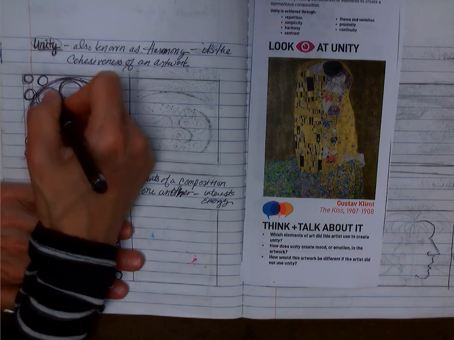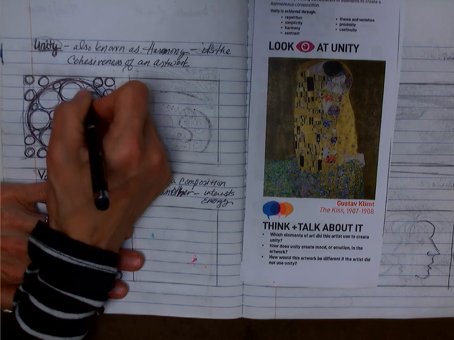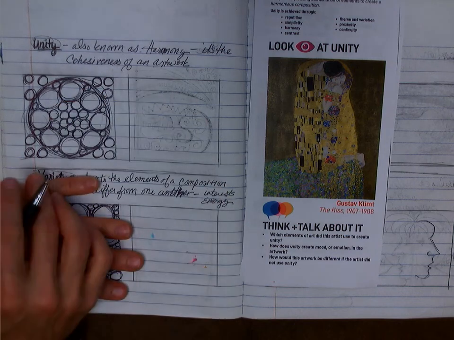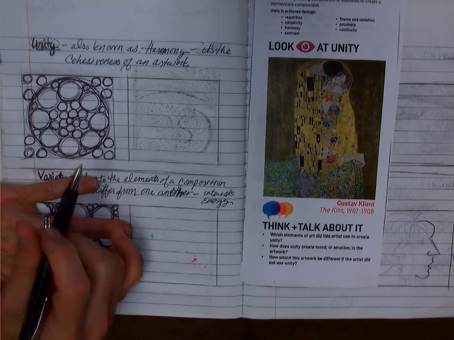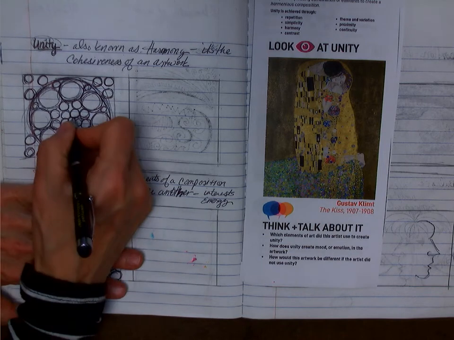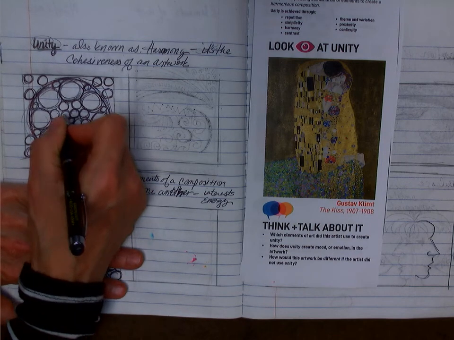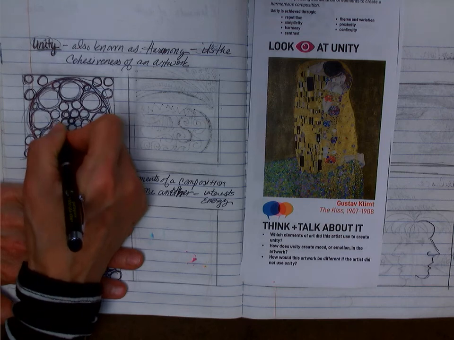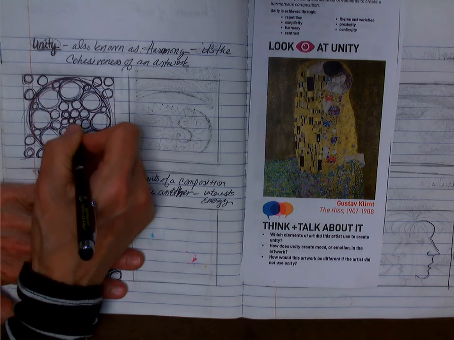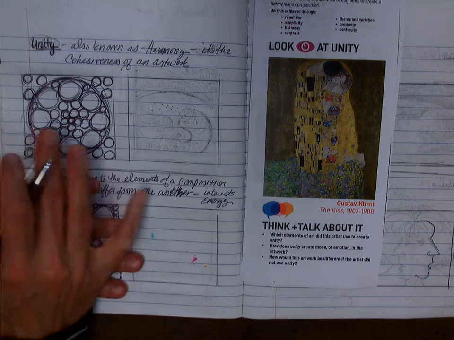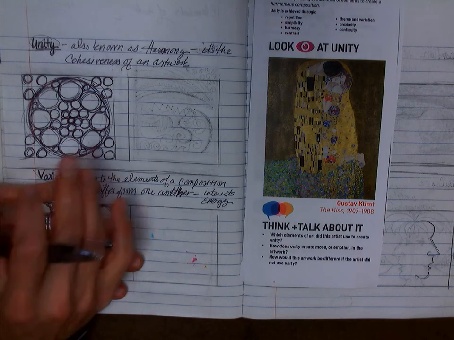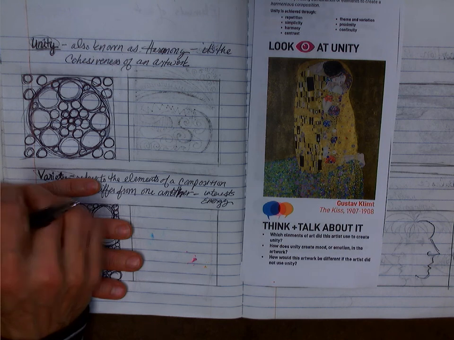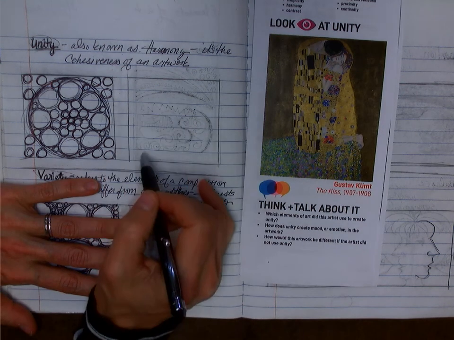These are all things that, if our brain can easily predict what's going to happen, it feels very comfortable and very easy to look at. So think about what you want to do for unity over here. If you want to copy this one, you can, but make sure you get your second drawing in. And you can always Google for other ideas. Look around you and see if there's anything that gives you that sense.